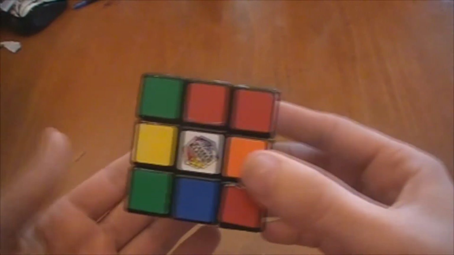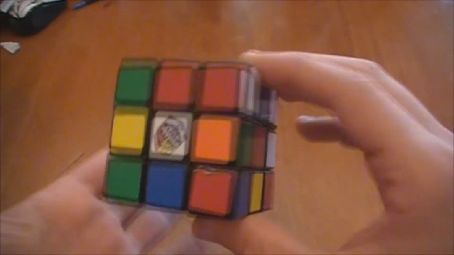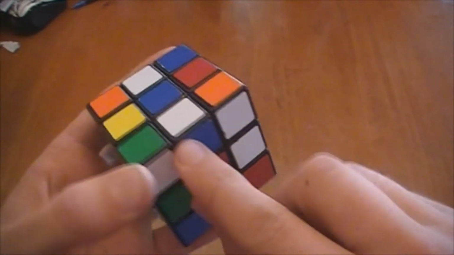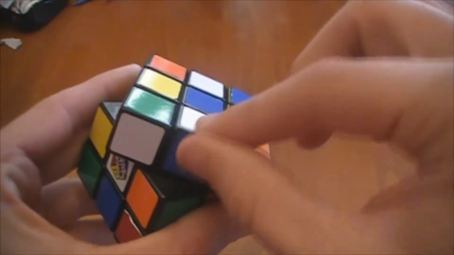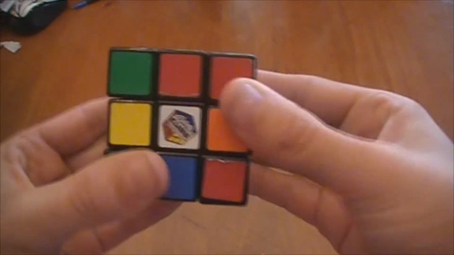So we're going to do it the corners way. No, not the corner ways. I mean the edge ways. The edges are these pieces. So let's just go over the pieces really quick.